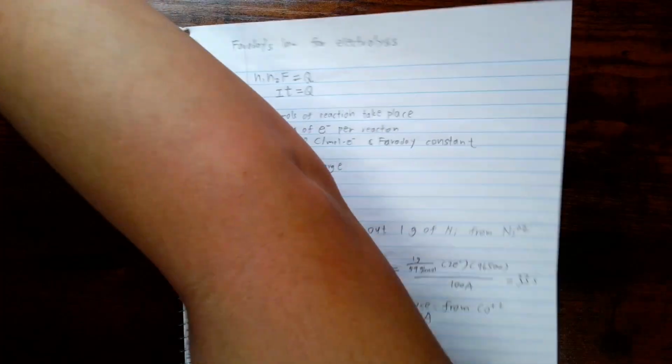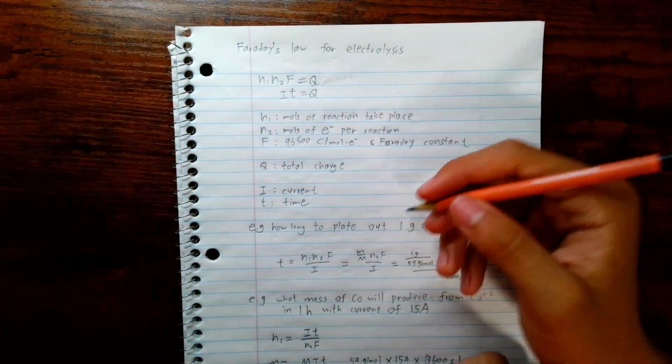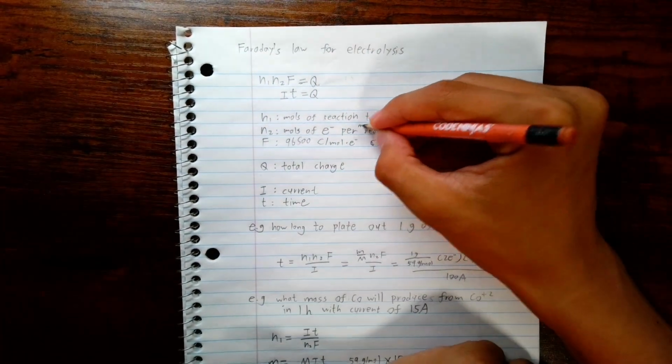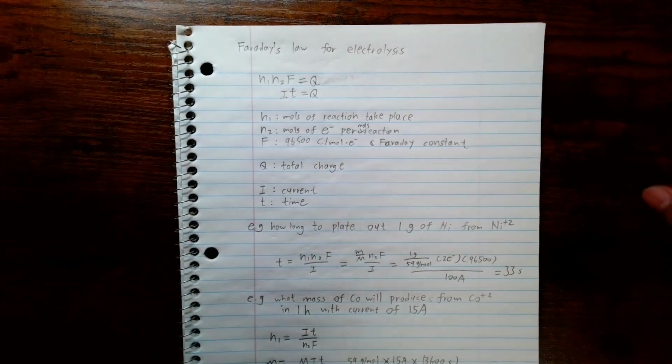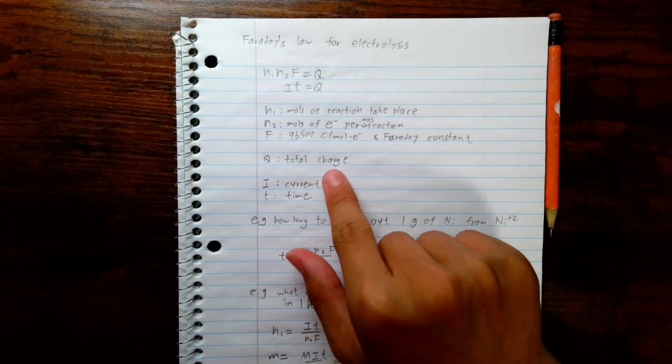Okay, maybe I should say not per reaction, per moles of reaction, to be more accurate. And Q is the total charge.